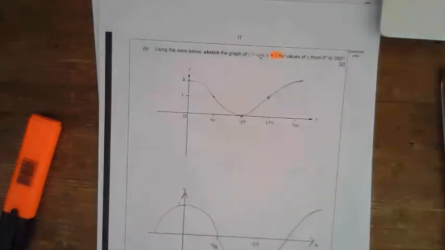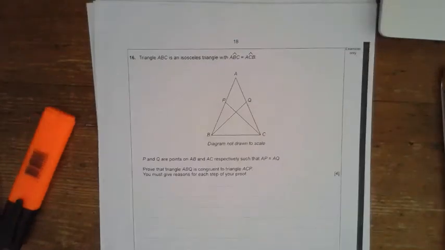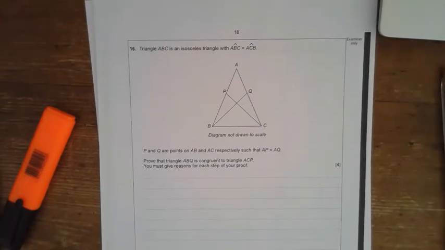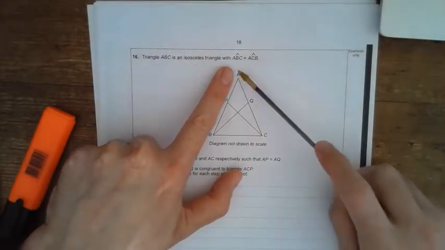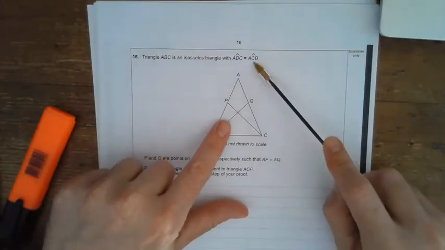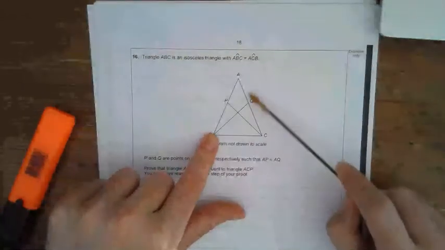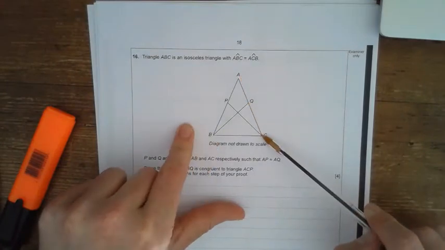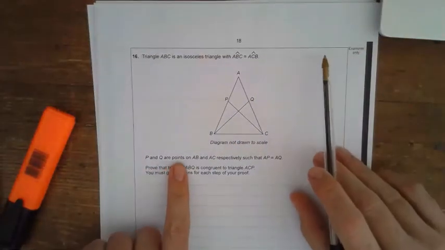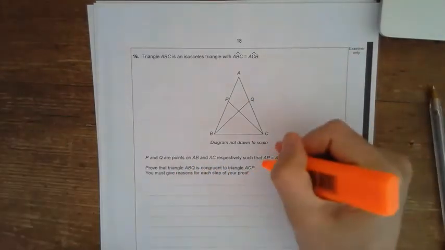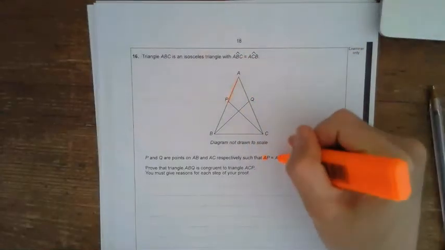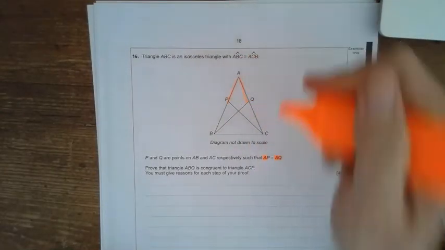Okay. Over the page, page 18, question 16, quite a fussy question this one, I didn't think this was easy to write out. It says, triangle ABC is an isosceles triangle with angle B equal to angle C, okay, so ABC is equal to ACB. So the points P and Q are on AB and AC respectively. So AP, I'm going to actually highlight that, this line here, is equal to AQ. It's equal to that line there.